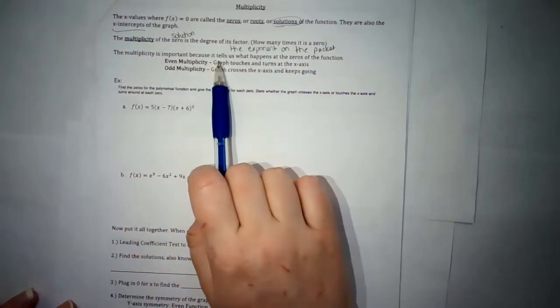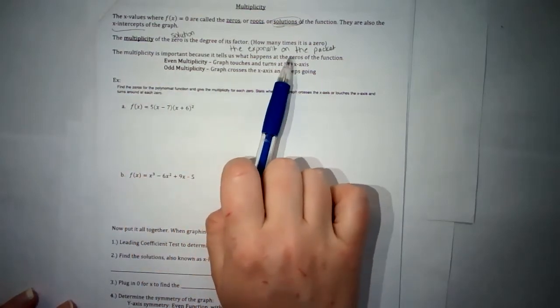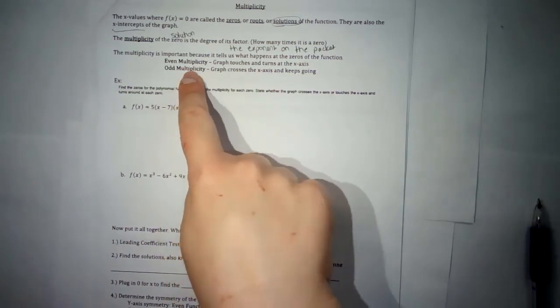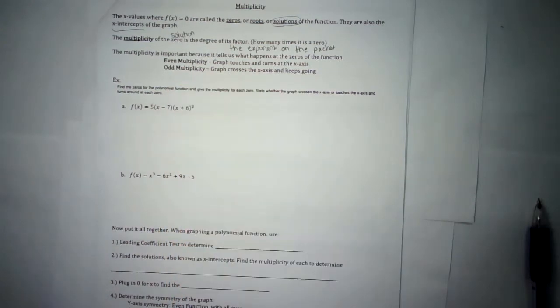This is important because it tells you what happens at the solutions. It tells you what's going on in the middle. So you have your end behavior, you have your x-intercepts, but what's going on at the x-intercepts? The graph could be coming down to the x-intercept, touching and turning, like a parabola. It's a touch and turn, a T and T. That happens when there's an even multiplicity.